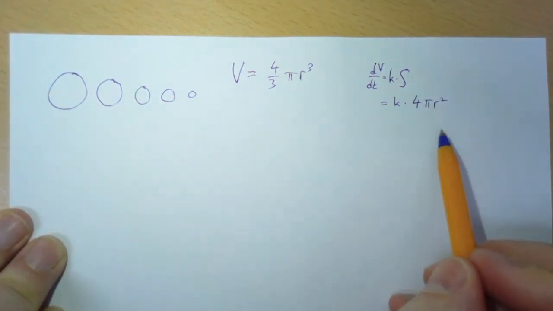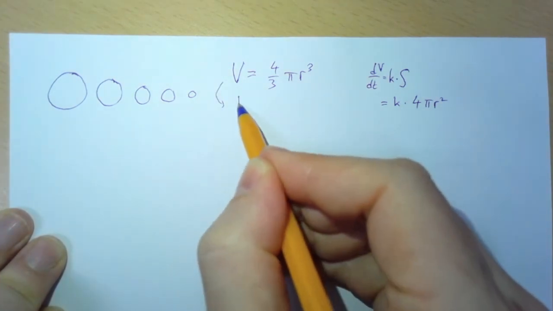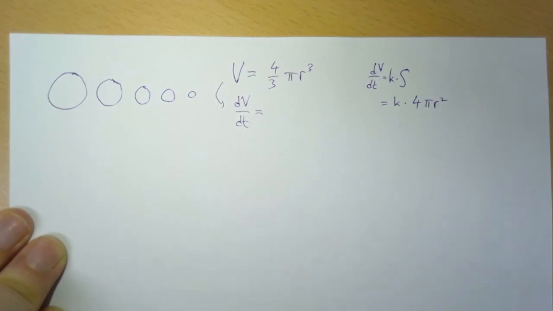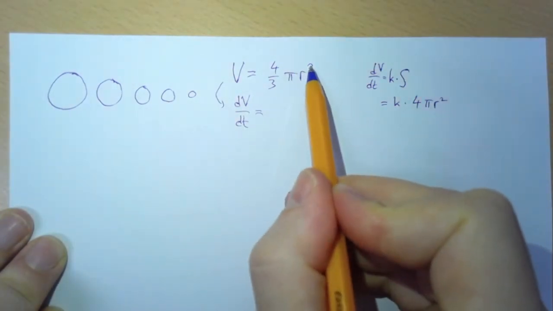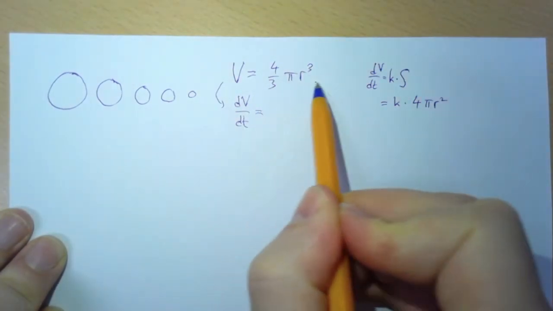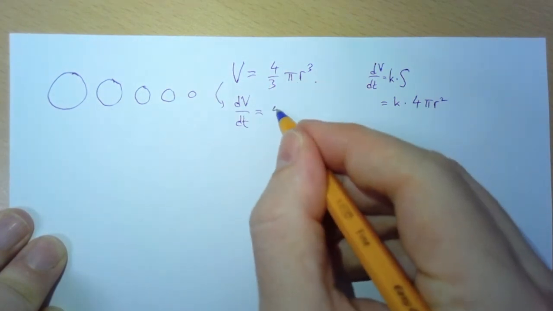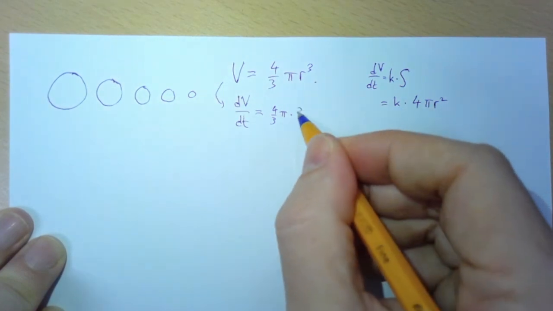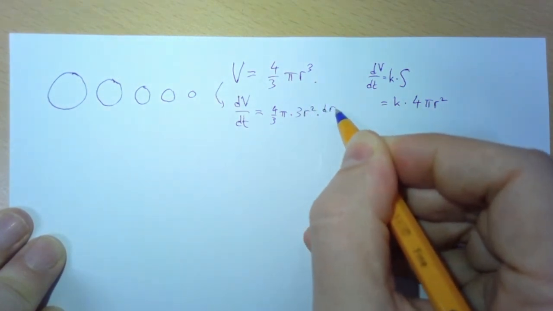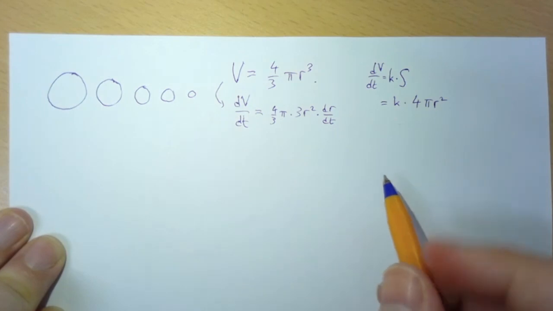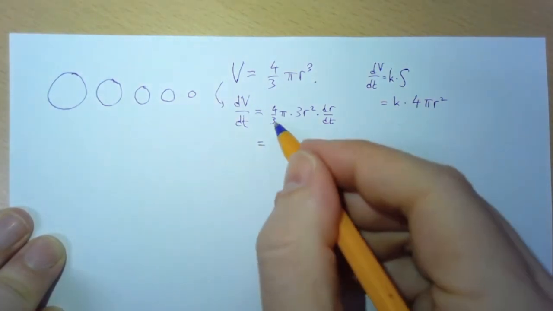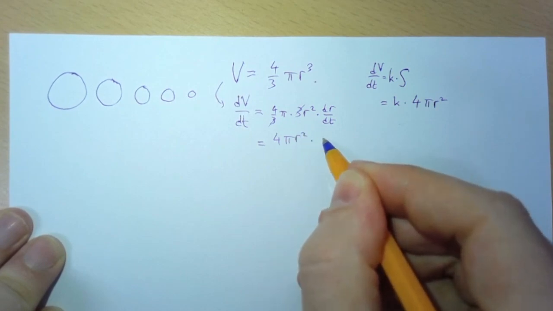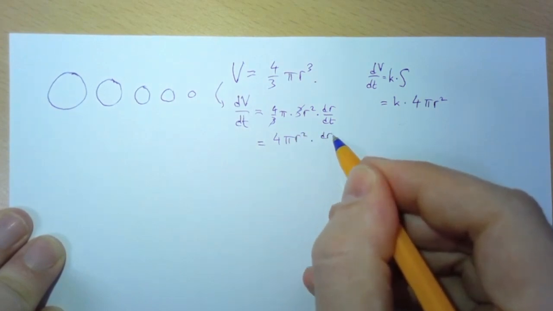That's information we are given, but we are able to actually calculate that using differentiation. dV dt is, if I take the derivative of this, 4 over 3 pi is a constant, and the derivative of r cubed is 3r squared times dr dt. So this is 4 pi r squared times dr dt.